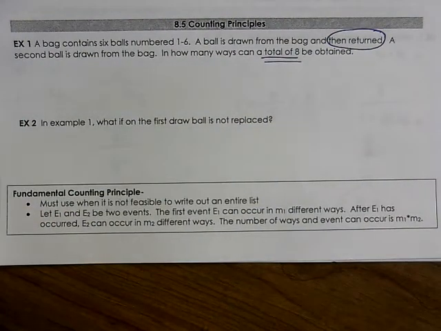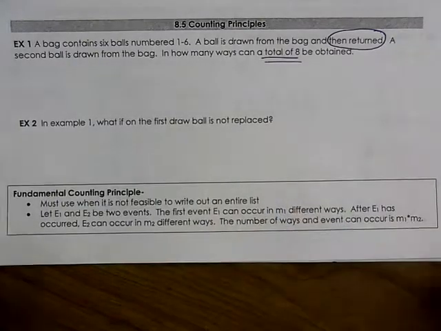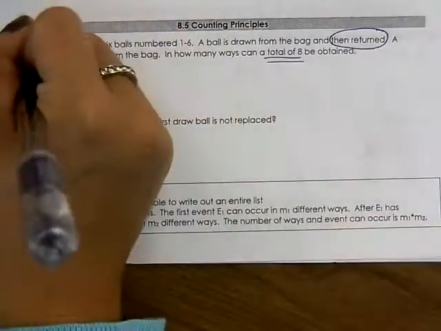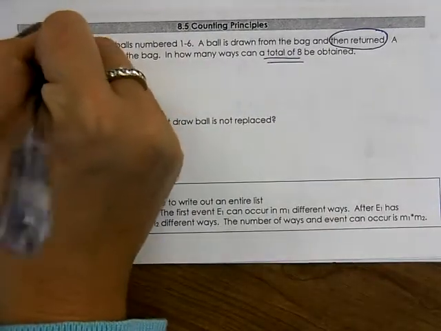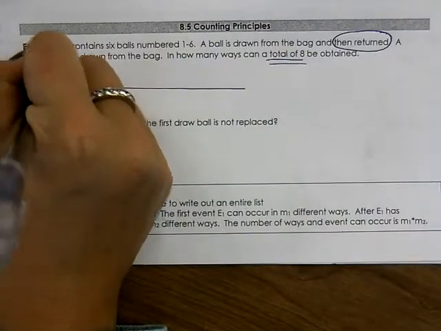So just think about the situation for a second. You have these numbers 1 through 6, right? You're going to draw out 1, and then you're going to put it back in, and then you're going to draw a second number. And we're trying to add up to 8. Okay, so let's just kind of list it out. Let's list out the possibilities. So here's the first draw, and then here's the second draw.